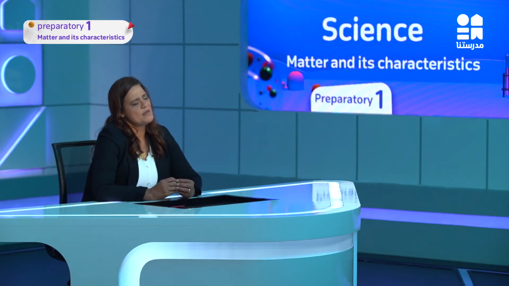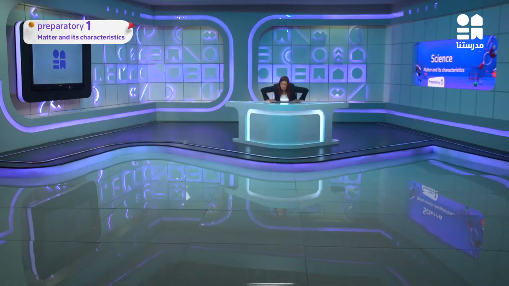And we talked about the measuring unit of mass, the measuring unit of volume, and the measuring unit of density, and we solved a certain amount of problems. We are going to continue today the problems related to density. Let us continue problems related to density.